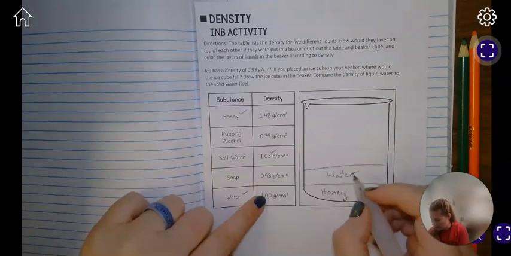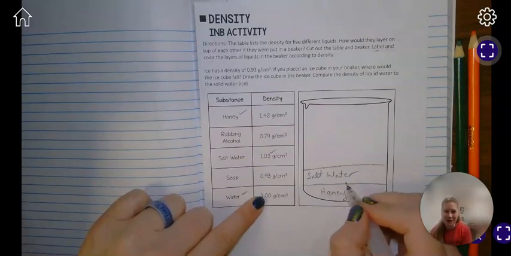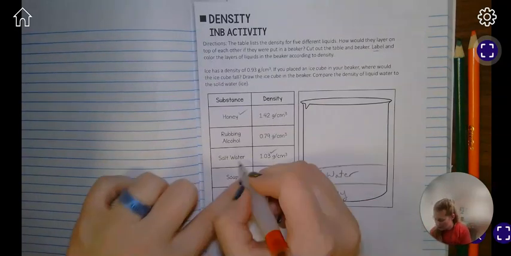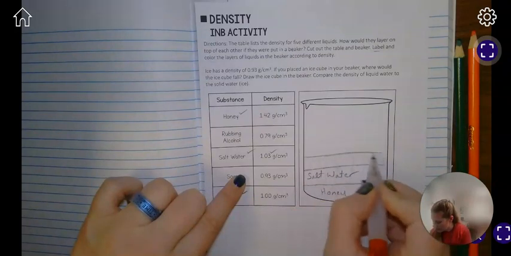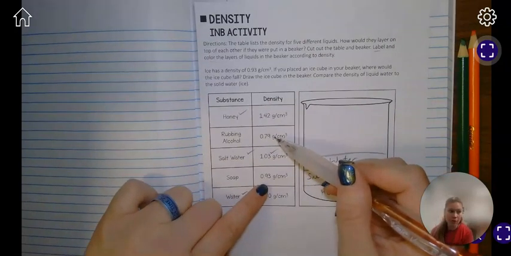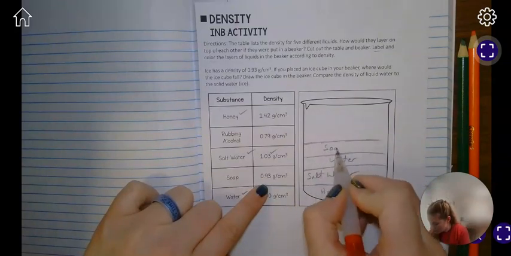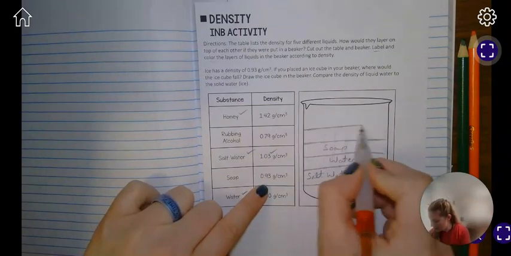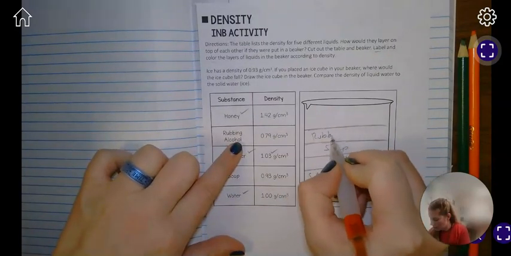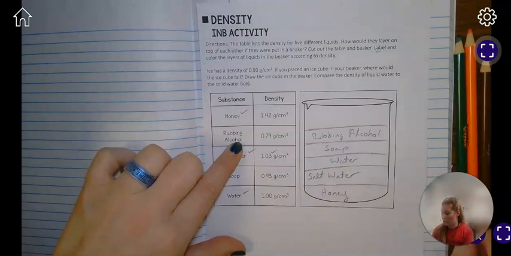After that is my, oh gosh, look at that. I messed up because this is 1.3. I'm going to add salt right there. Look at that. I caught my mistake. Perfect. All right, so salt water, because that's 1.03, and then water was just 1. So that's my bad. So salt water, and then just water. And then I have rubbing alcohol and soap. So soap is more dense than rubbing alcohol. So here's my soap. And then finally, my lowest density here, which is our rubbing alcohol. Perfect.